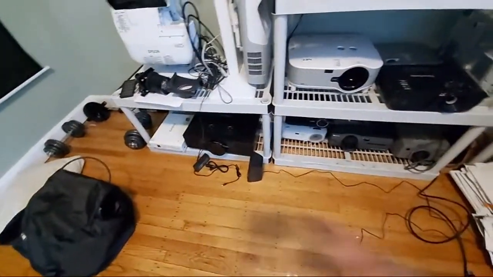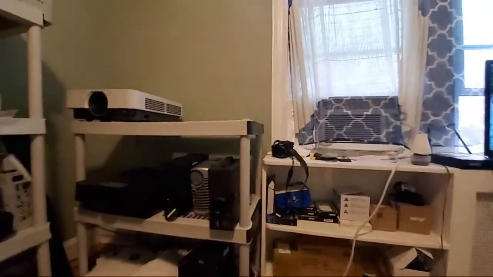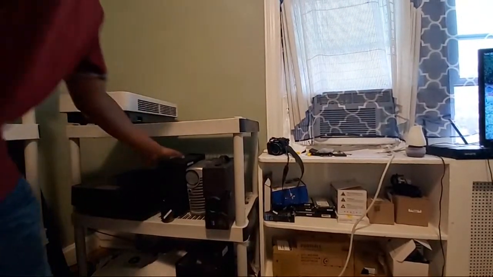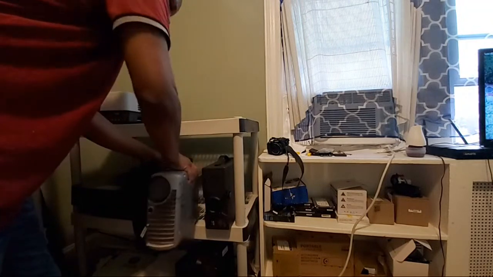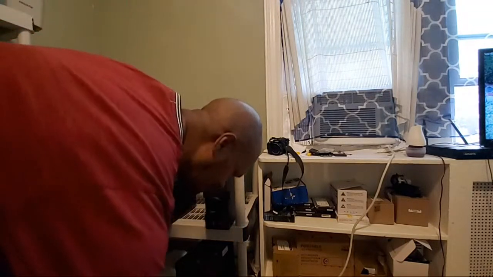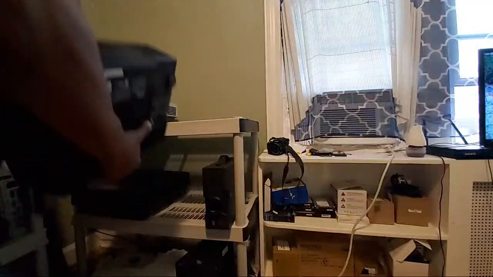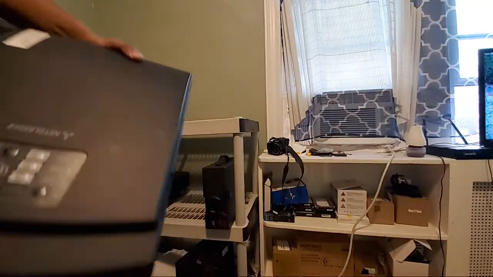1500 lumen laser projector for my low-end projectors. I'm going to use this one, but I'm having some problems. We're going to use a Mitsubishi right here.